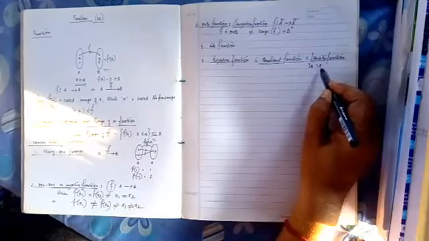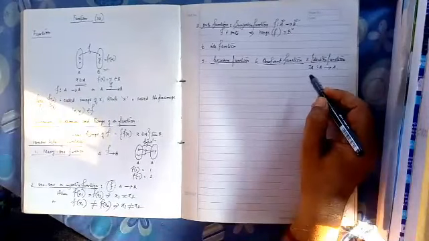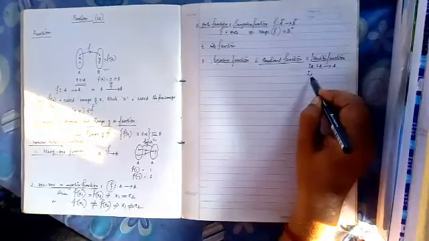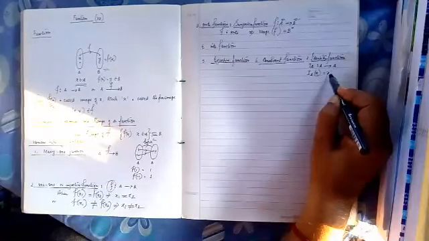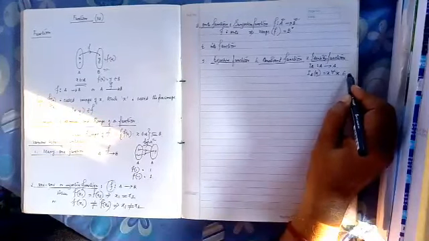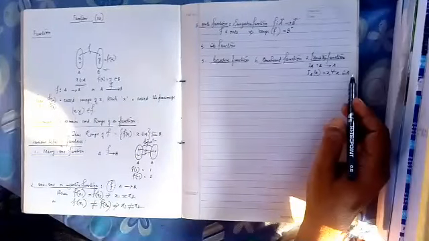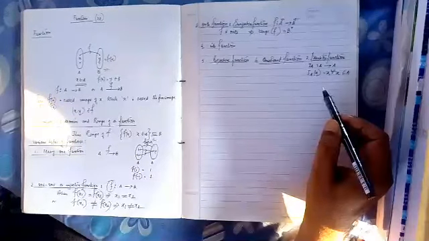It is a function from set A to set A. I_A of x is equal to x for all x belongs to A. That is, if we put x, we will get x for all x belongs to A. That is called the identity function.